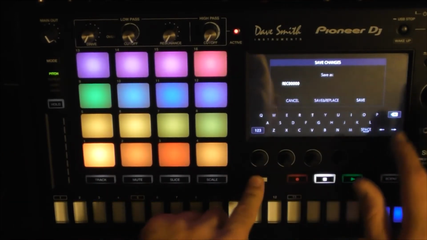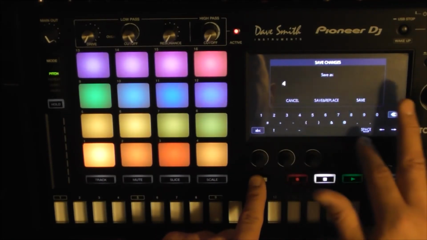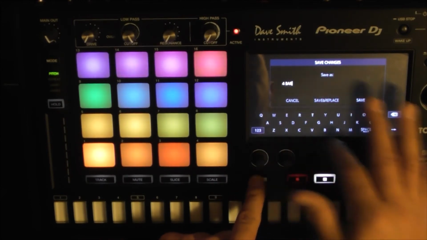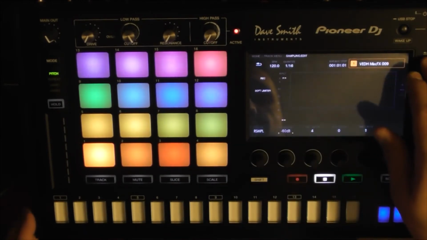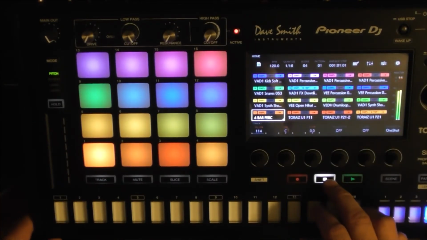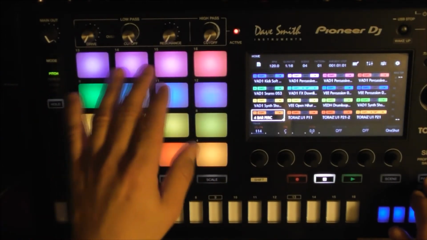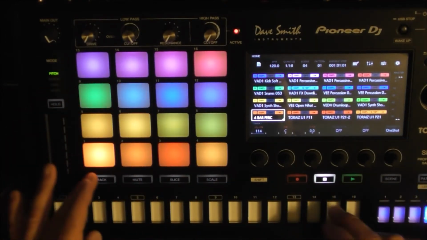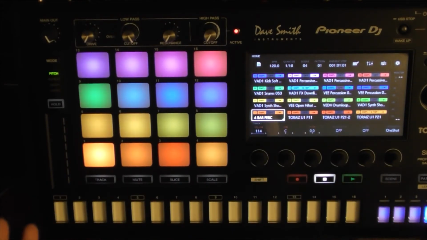Okay, when it's done, save it. I'm just gonna call it a 4-bar perk. Save and replace. So now I have that here. So now I can eliminate these 3. I just eliminated 3 or 4 pads and just stuck them into one. Now you can't separate them anymore unless you chop it.